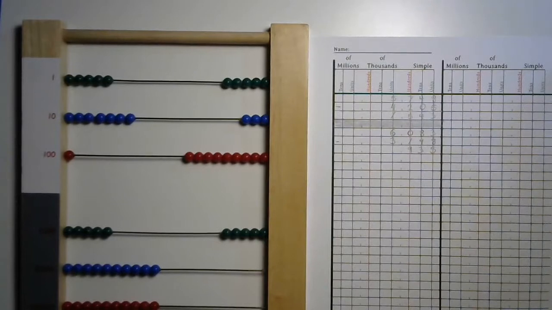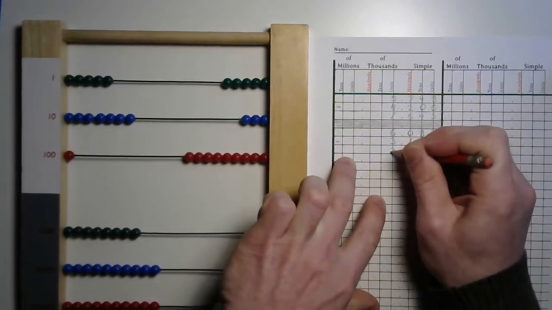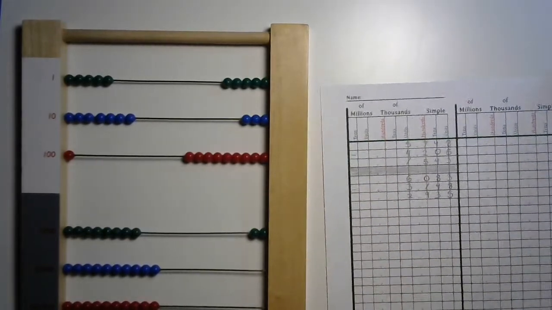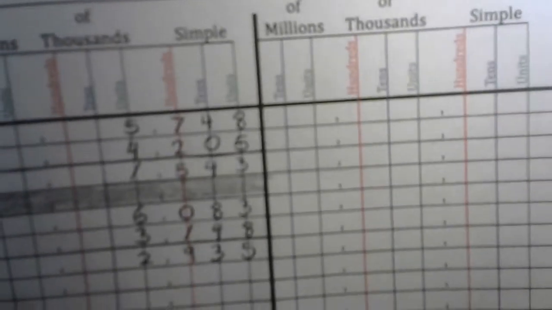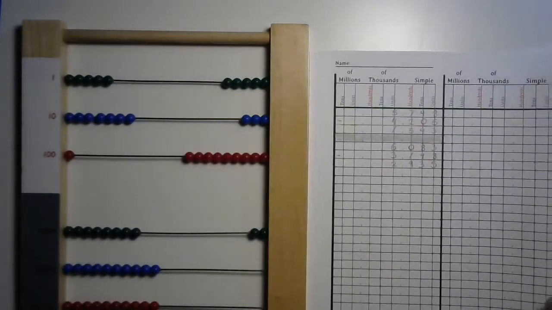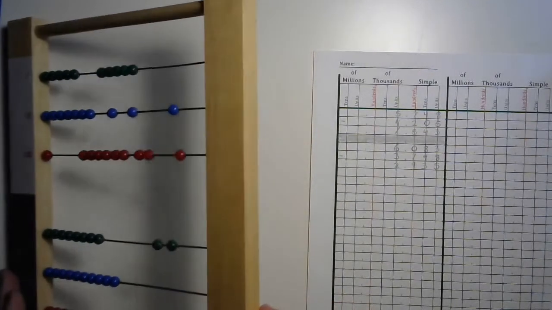I move to my last wire. It's the thousands, and I need to take away 3. 1, 2, and 3. 1 and 2 left. So the answer for 6,083 subtract 3,148 is 2,935.